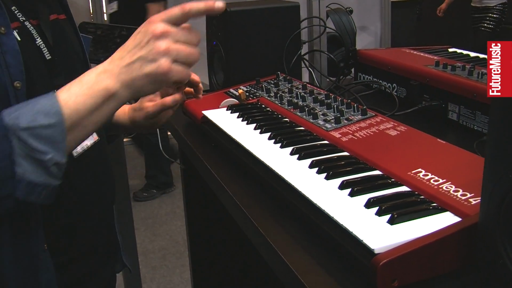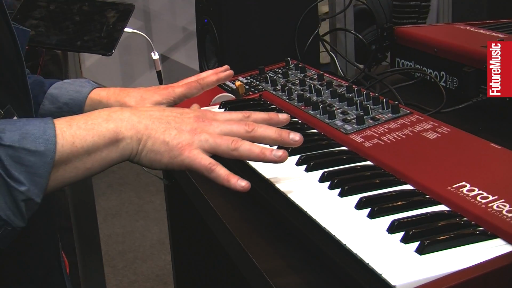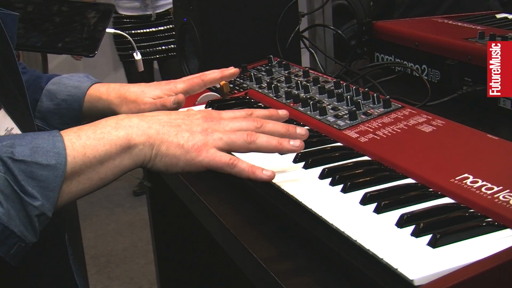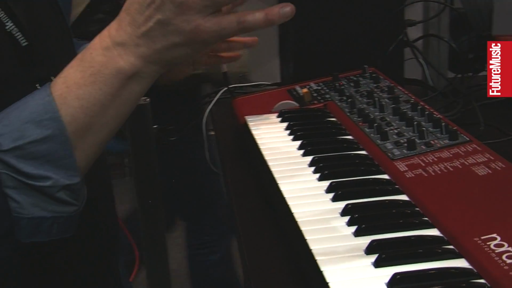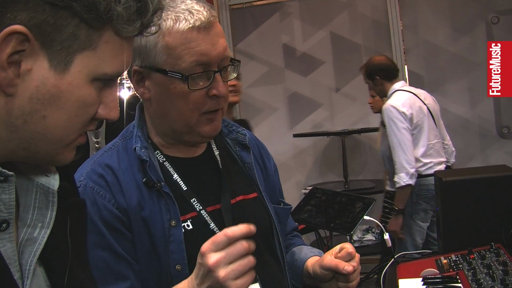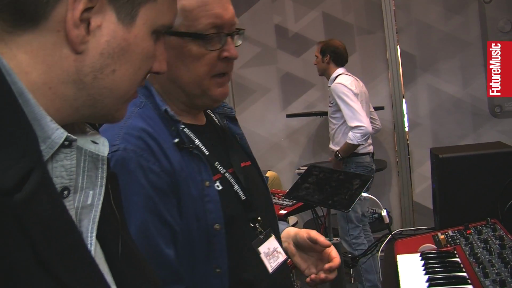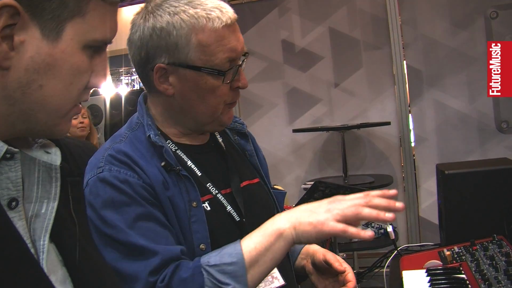Let me just point out that all that I was playing here are single performance, single programs. Okay. So let me go over to the performance mode, where I now will use 4 sounds at the same time to each side of the split.